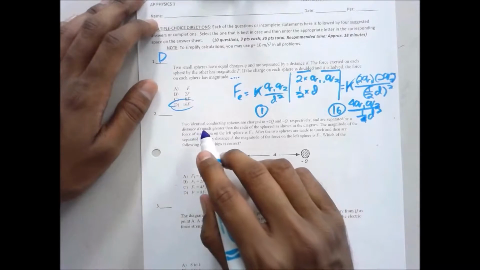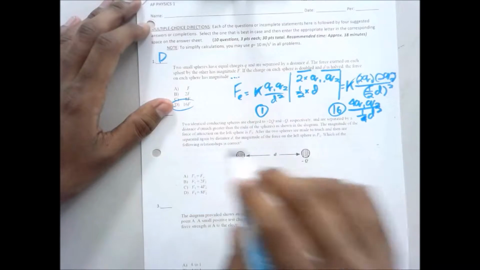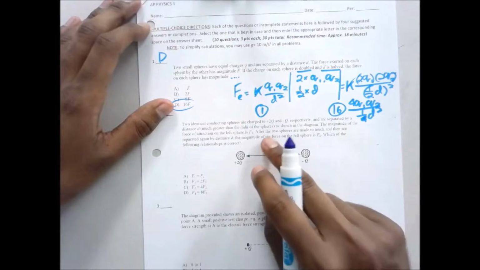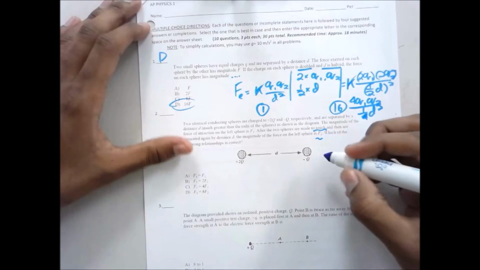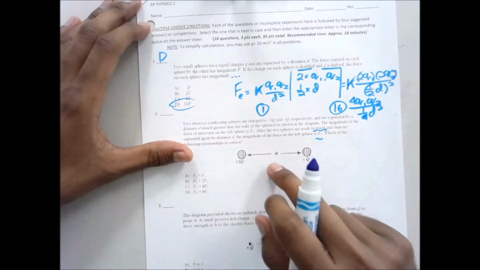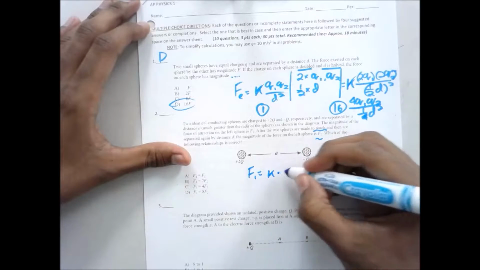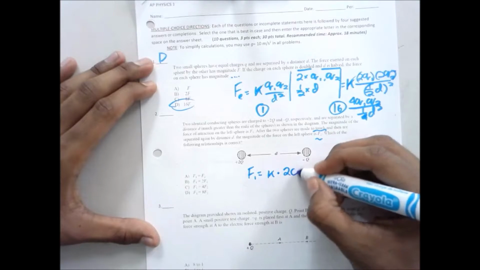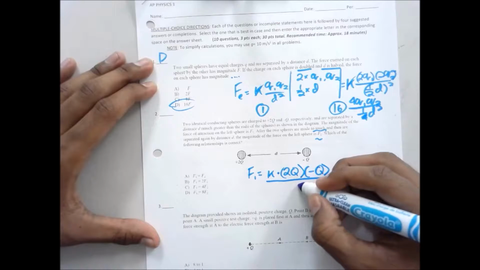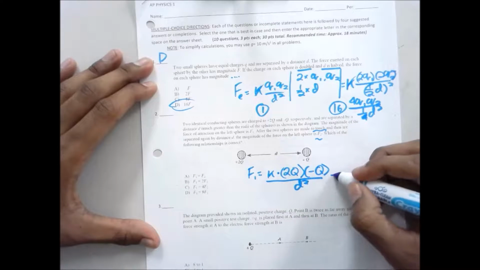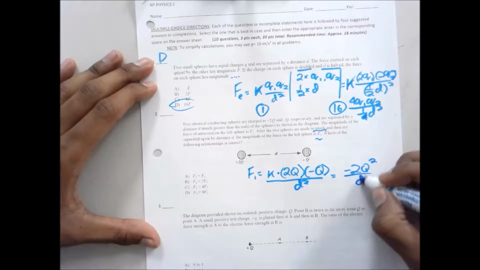Okay. Two identical spheres are charged to plus 2Q and minus Q respectively and are separated by a distance d. As shown in the diagram, the magnitude of force of attraction on the left sphere is F1. After the two spheres are made to touch and then separated again by a distance d, the magnitude of the force on the left sphere is F2. So the key here is to first figure out what F1 is in this situation. So F1 is going to be equal to K, and once again we're using Coulomb's law, without a doubt, 2Q times negative Q all over d squared. F1 is negative 2Q squared over d squared.